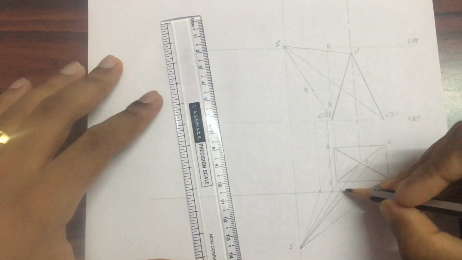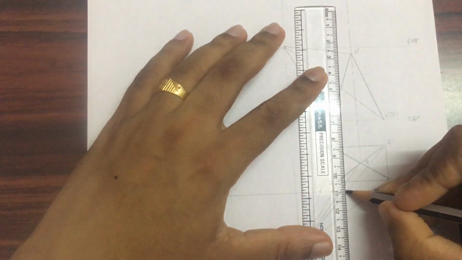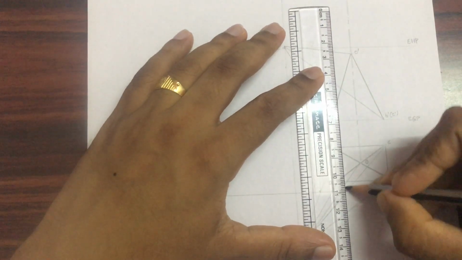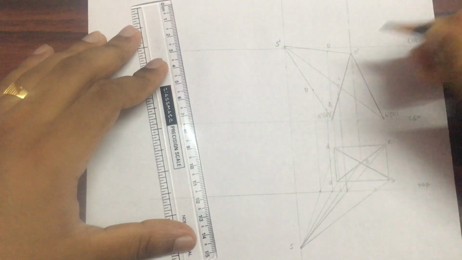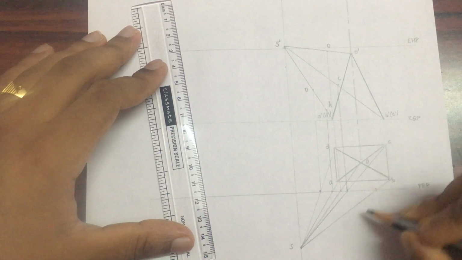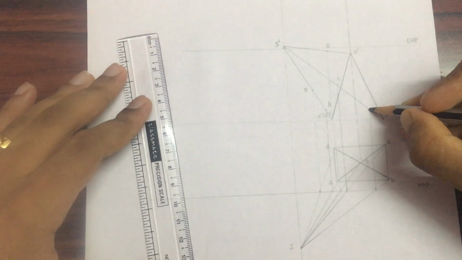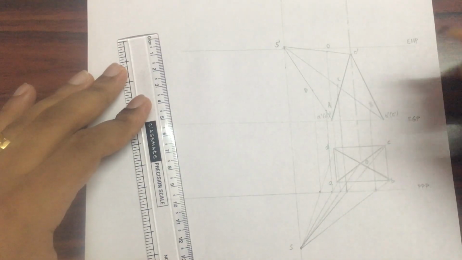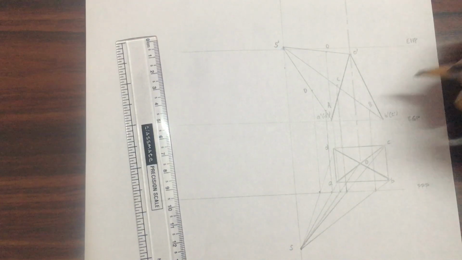Okay, this particular point is SC. You can see it as SC, and it is drawn till S dash C dash, which is this, and this point is named capital letter C. Similarly, the last point is on the line SB, so it is to be projected till S dash B dash, and it is named capital B. So these are all the complete points that you have got in the front view.